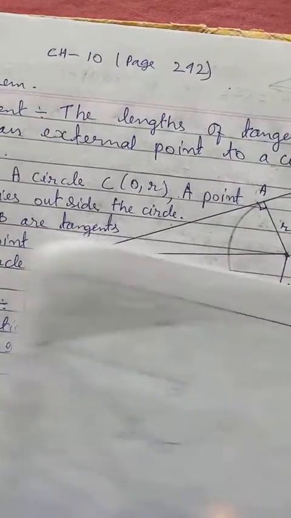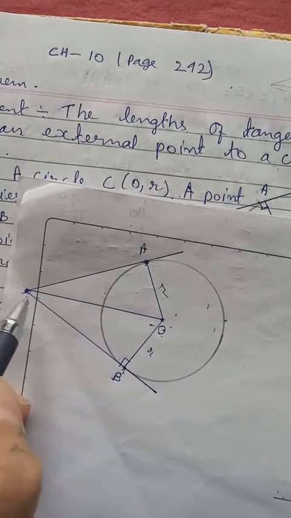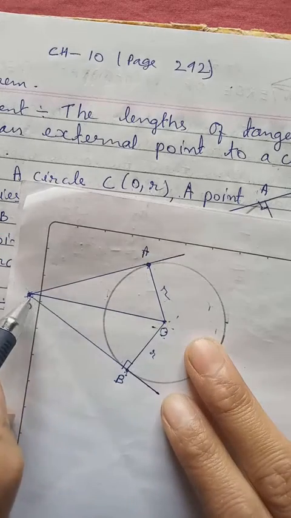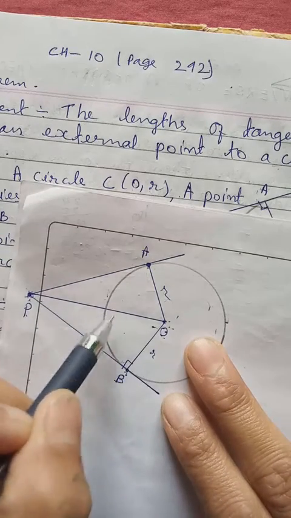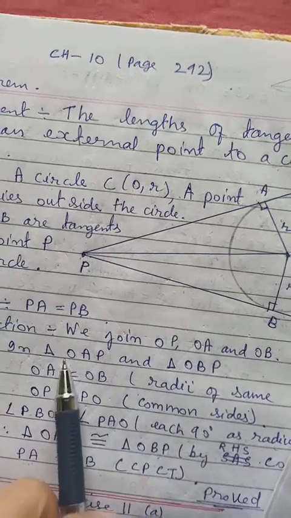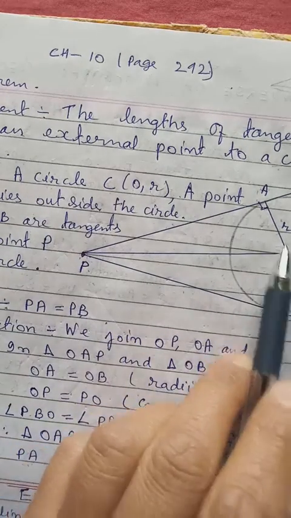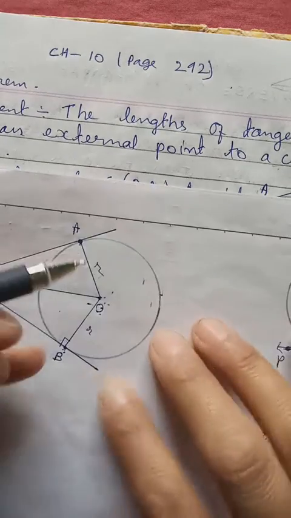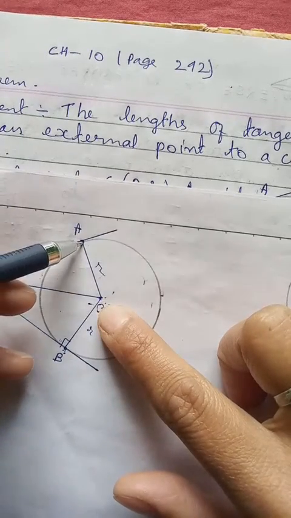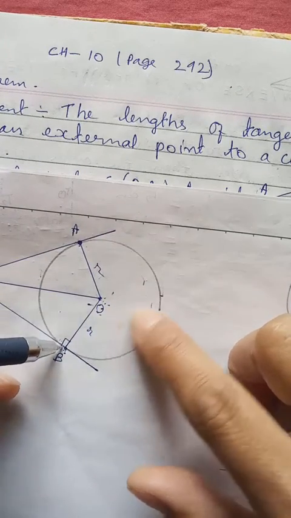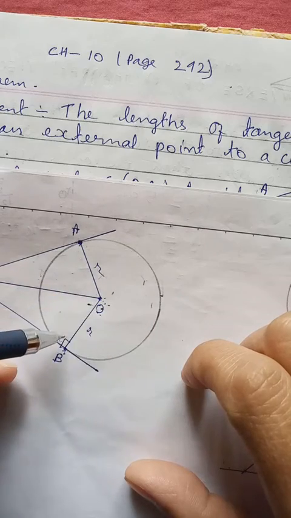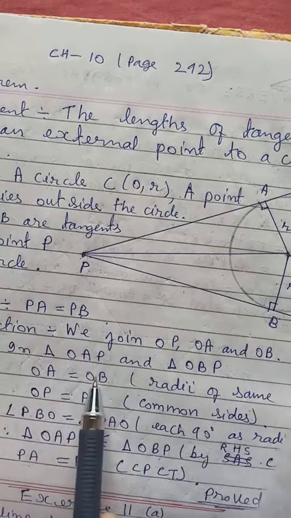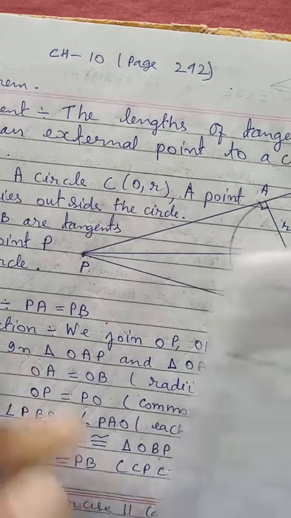Okay. So let's start with the proof. Now we have those two triangles. What are those two triangles we have? PAO, PBO. Let's compare these two triangles. So you can write like that, okay? OAP, that means this one, and OBP, another one. Then if you look here, what happened? OA is a radius, OB is a radius. They are the radius of the same circle, which means both are equal. So we can write that, okay? OA equal to OB because they are radii of the same circle.